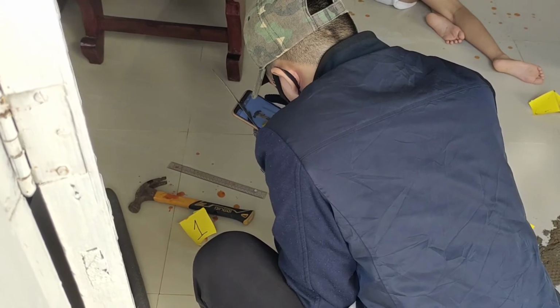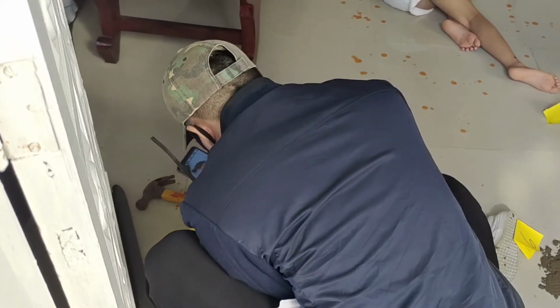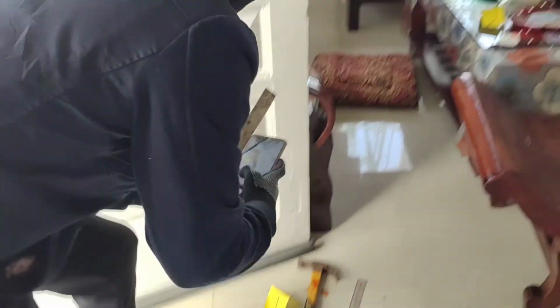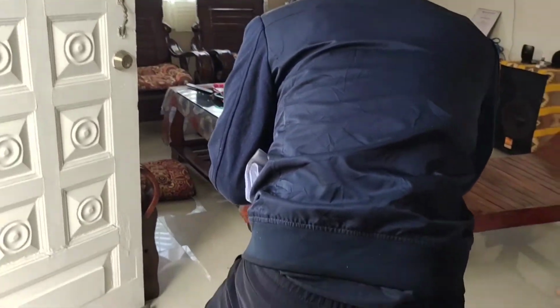As you can see, I'm going to measure it and set up the settings of the camera. Also, I'm going to focus it. And the second is the fingerprint.